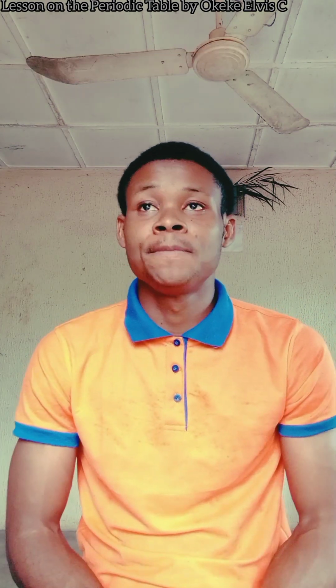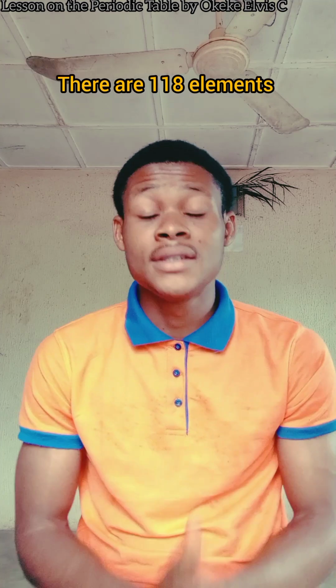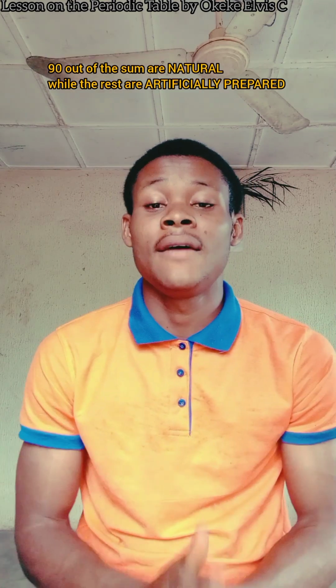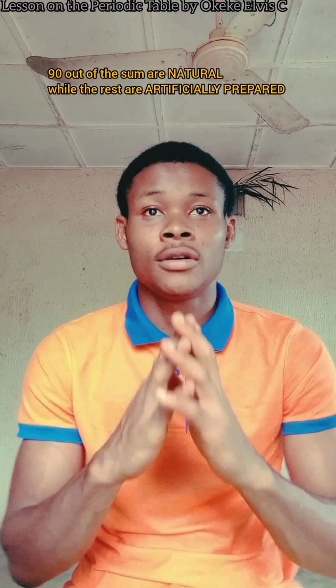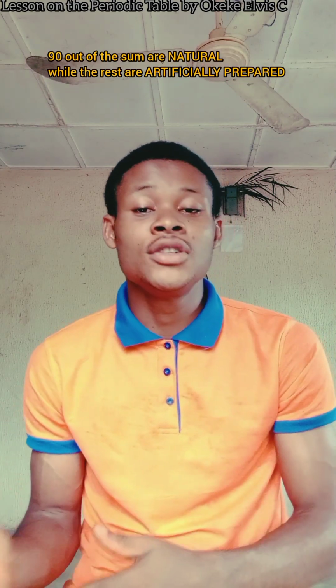So you should know that there are 118 elements in this world. But 90 out of these 118 elements are natural, they occur naturally, while the remaining 28 elements are artificially prepared in the laboratory. So the periodic table simply means the arrangement of elements according to their increasing atomic numbers.